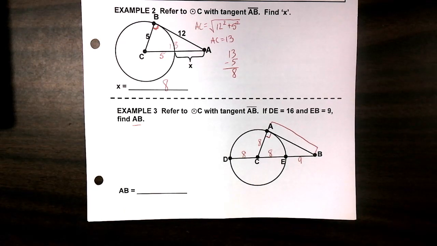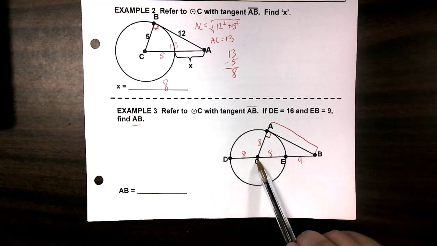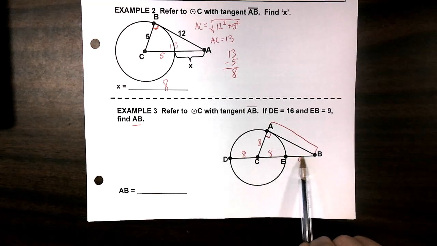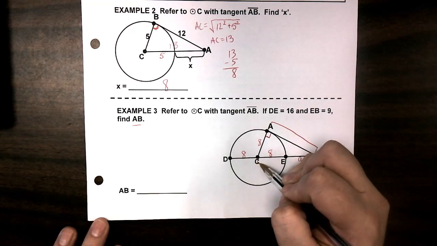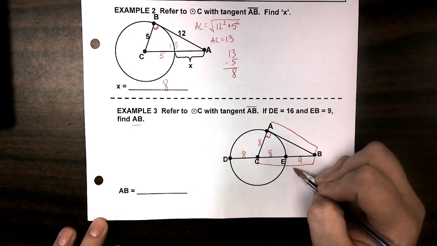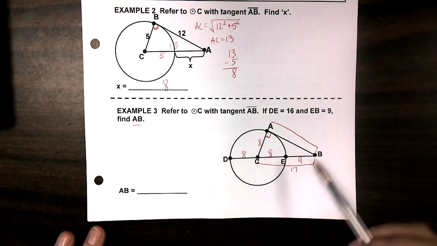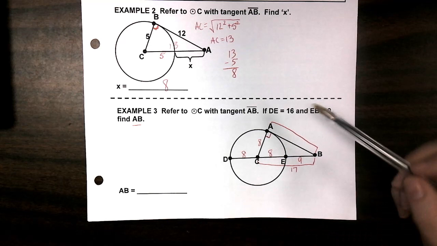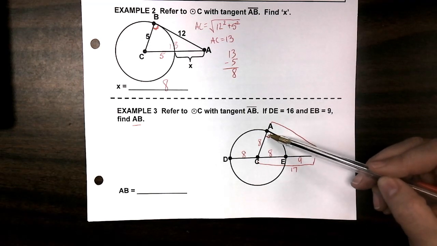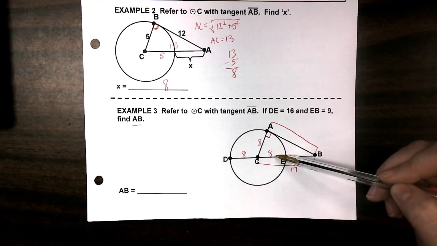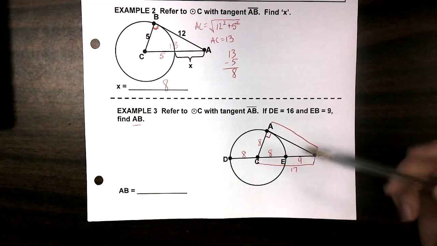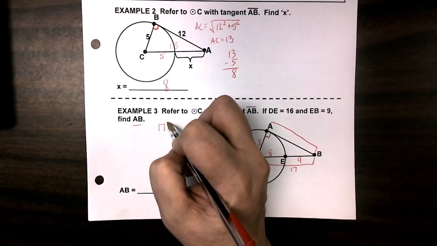Pythagorean theorem. We have a leg and a hypotenuse, and what do I need to do with these two sums? I need to add those two sections, rather. And 9 and 8 is 17, squared. And so I have a leg and a hypotenuse. How do I know it's the hypotenuse? Because this is the right angle. The hypotenuse, remember, is always across from the right angle. The two legs make the right angle. So I have a leg and a hypotenuse. When I have a leg and a hypotenuse, I subtract.